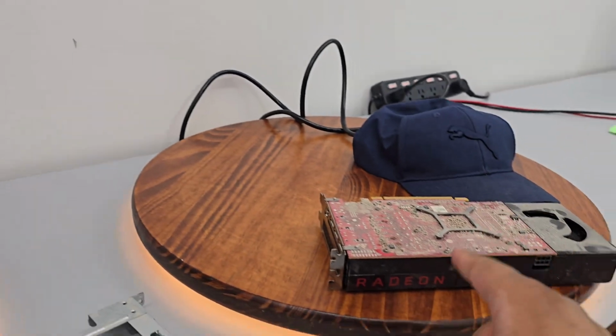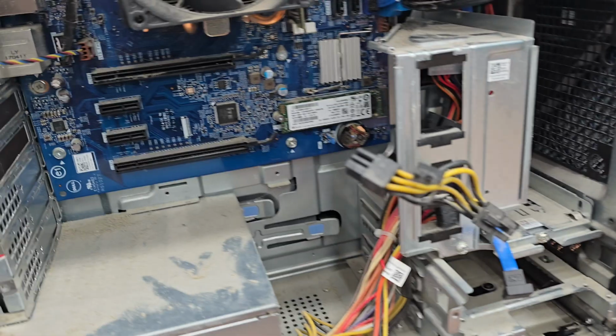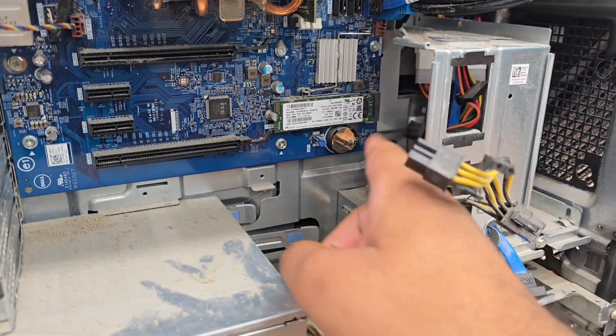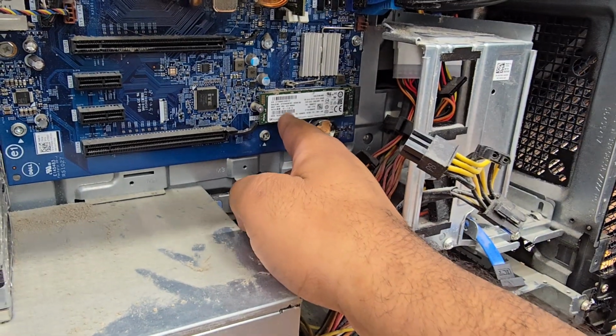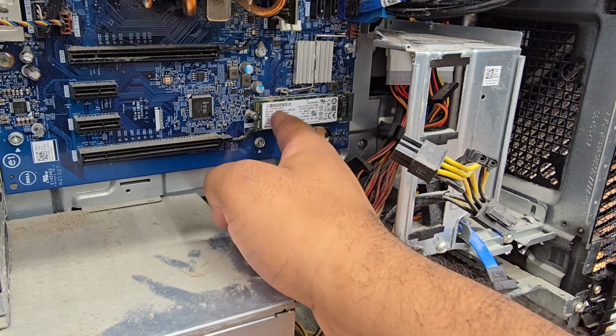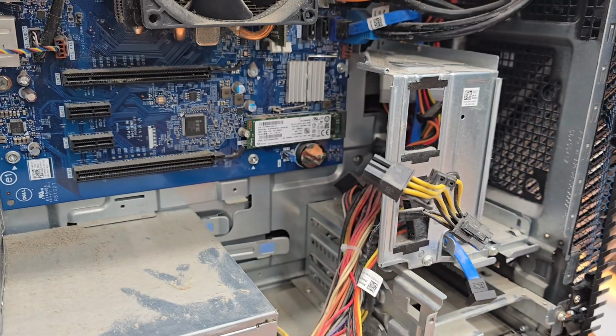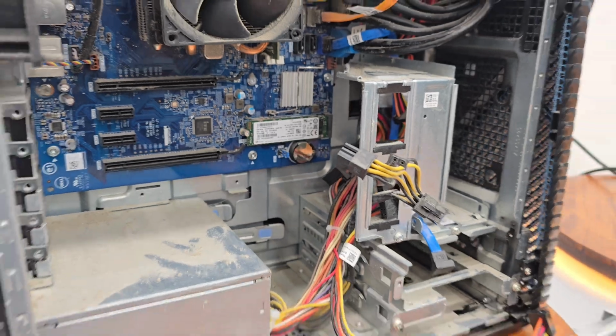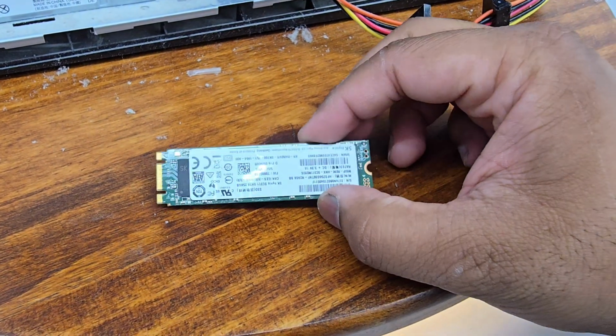After removing the graphics card, I was able to see that there is an M.2 drive installed right there. So let's get this drive out too. This is what's going to be containing the majority of the user data. All right, so here's a look at the M.2 I pulled out of the computer.